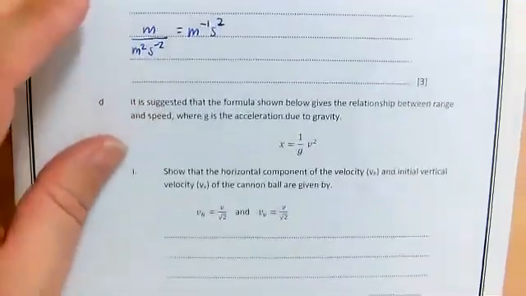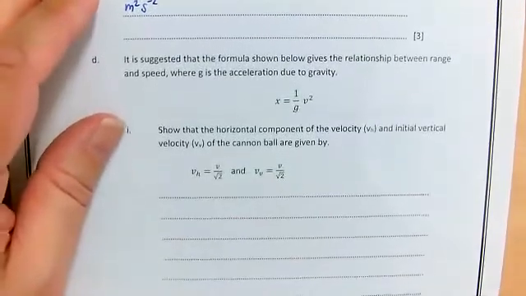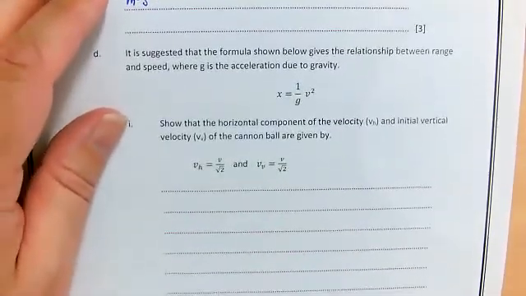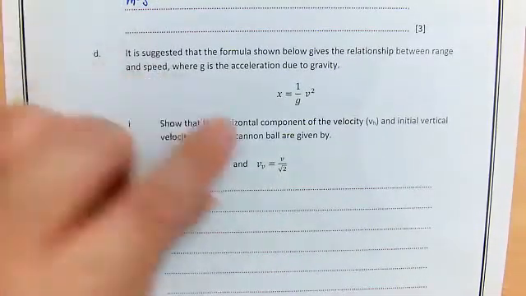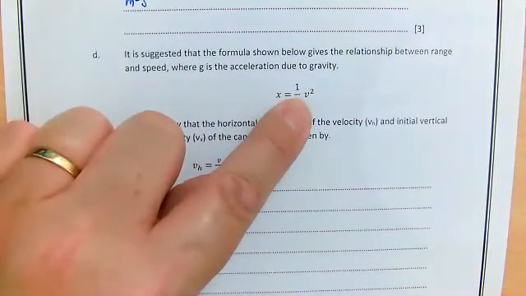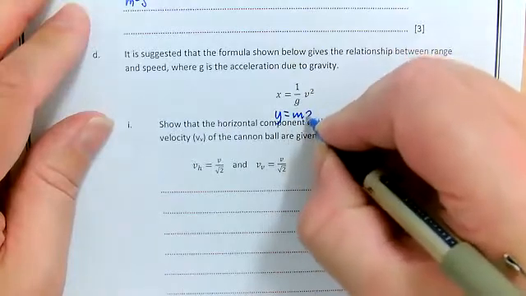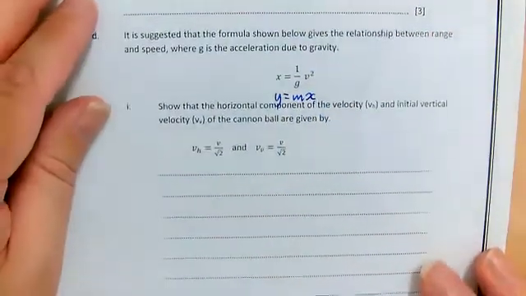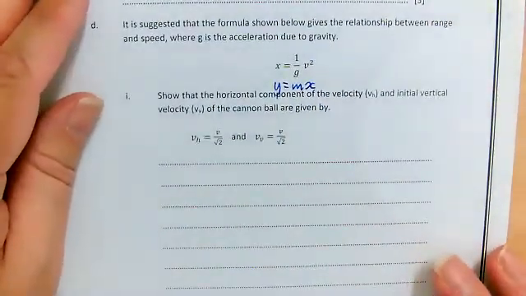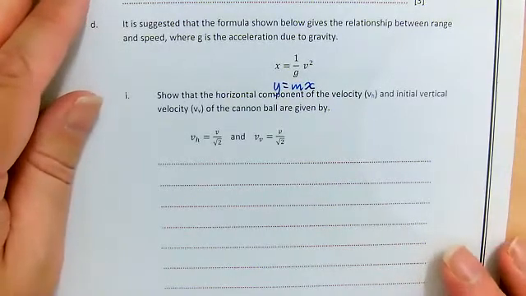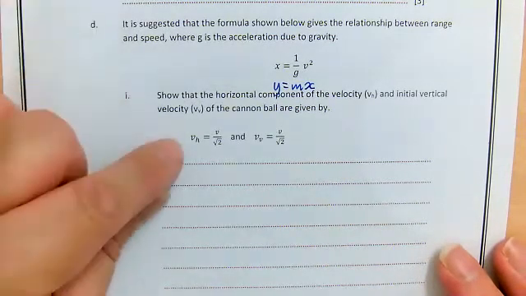It then suggests the formula shown below gives the relationship between range and speed, where g is the acceleration due to gravity. So that's my range x, that's my speed squared there. You should be able to compare it with y equals mx. That comes up later. But the first bit says show that the horizontal and vertical components of the velocity are given by these two formulas.